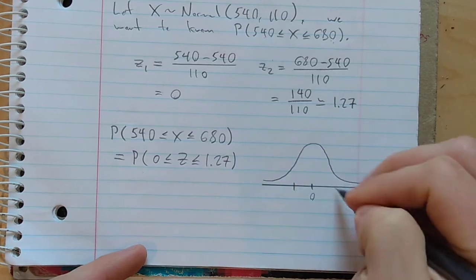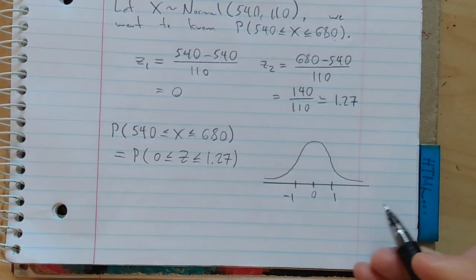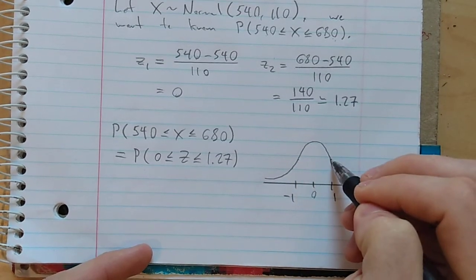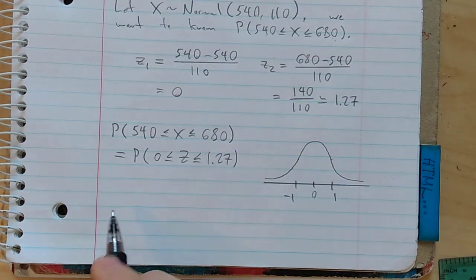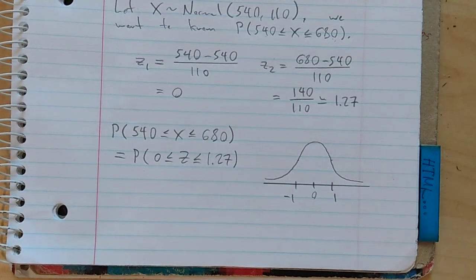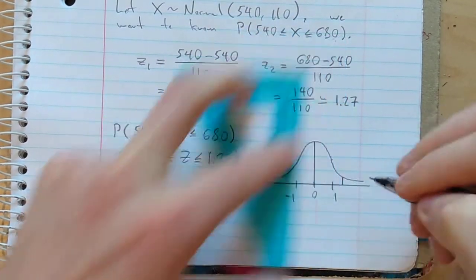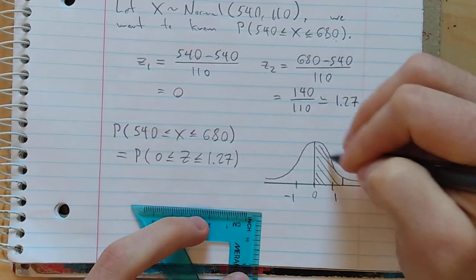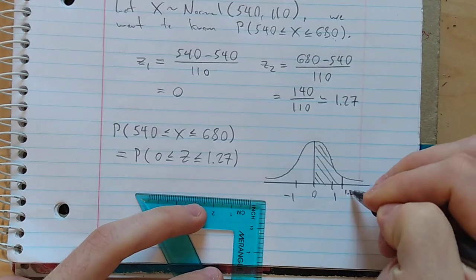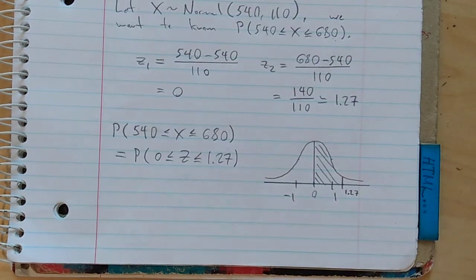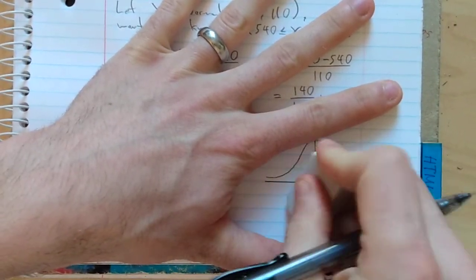So the 1 standard deviation away, remember that that happens at the inflection points here to get sort of a rough picture. And I want to shade this area between 0 and 1.27. So the area I'm looking for is this right here. Between 0, and in here I have my 1.27. And the reason, let's just make this a little bit cleaner.